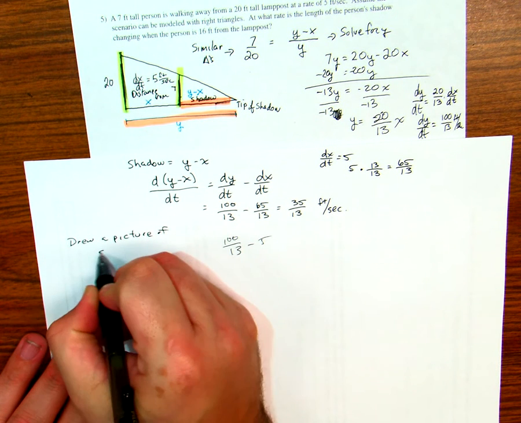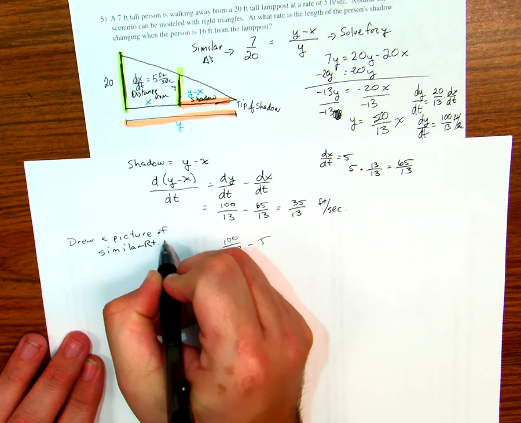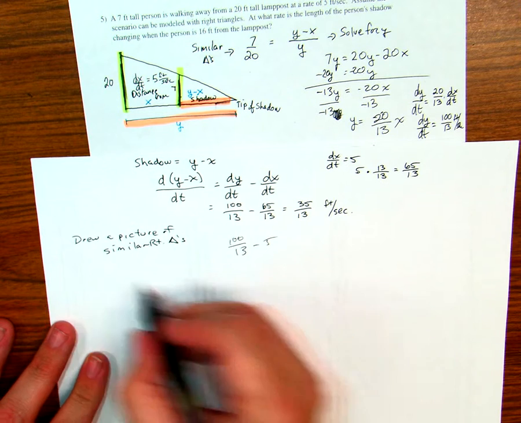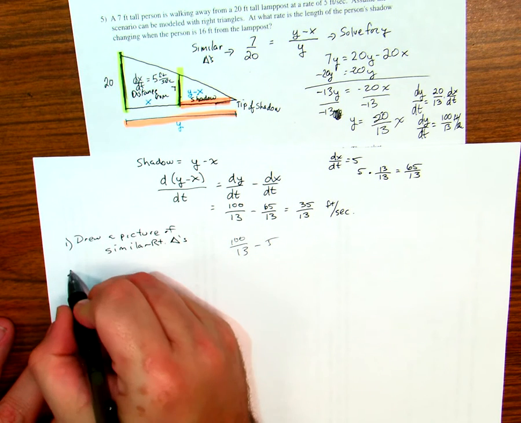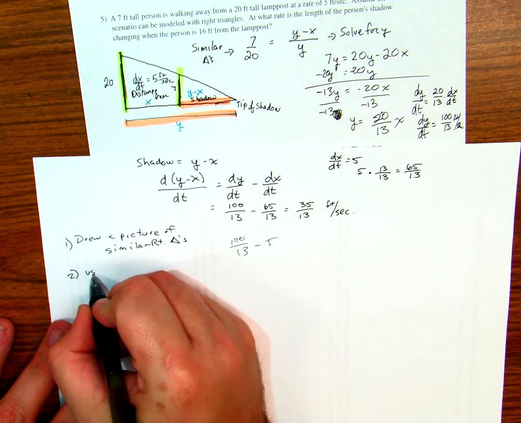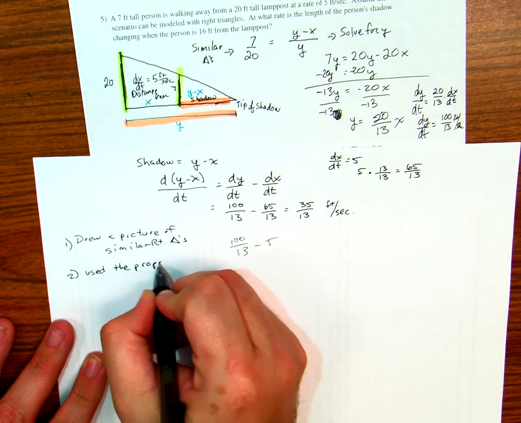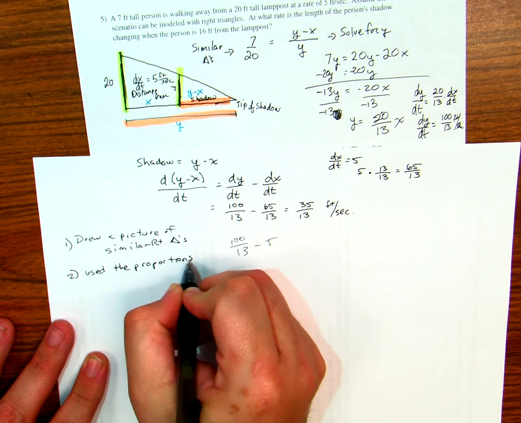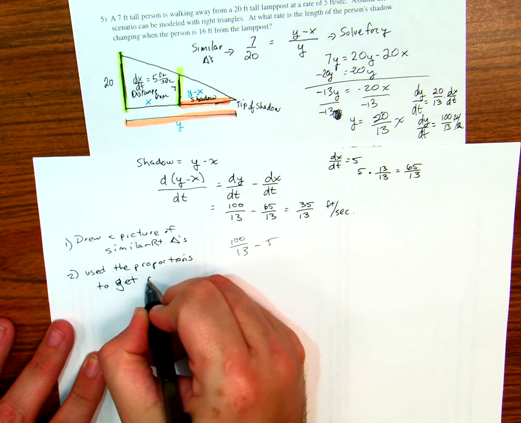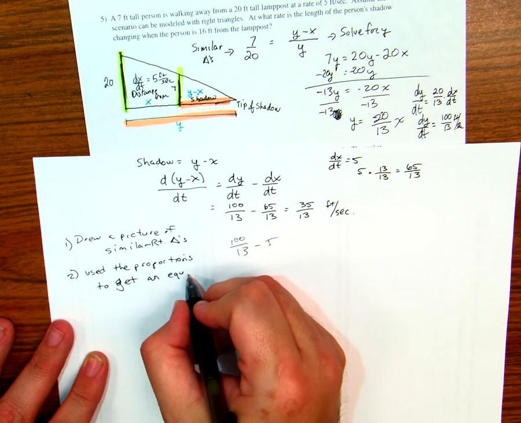Second, I used proportions to get an equation, y equals something in terms of x.